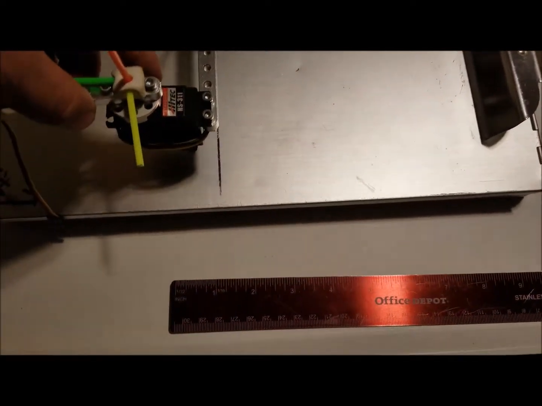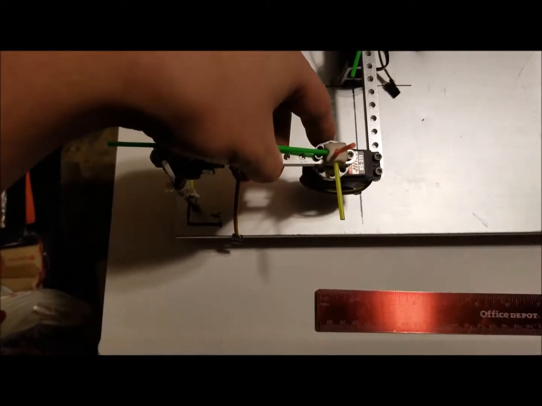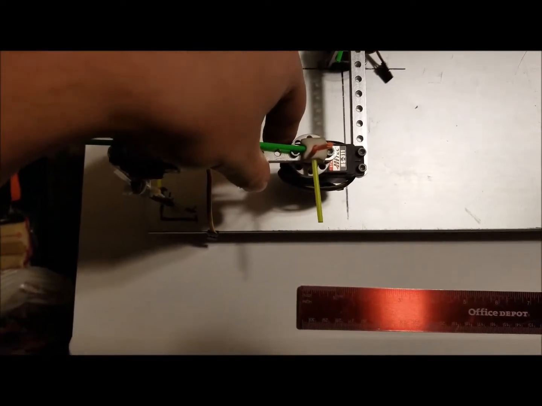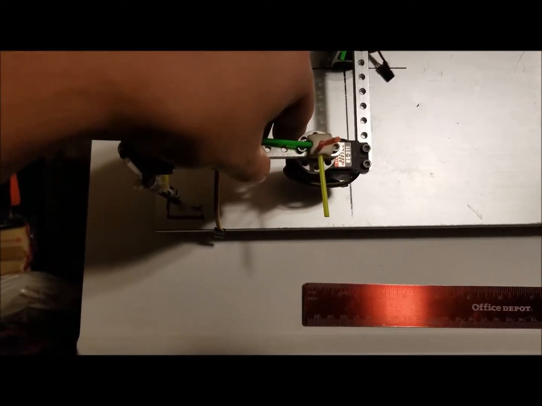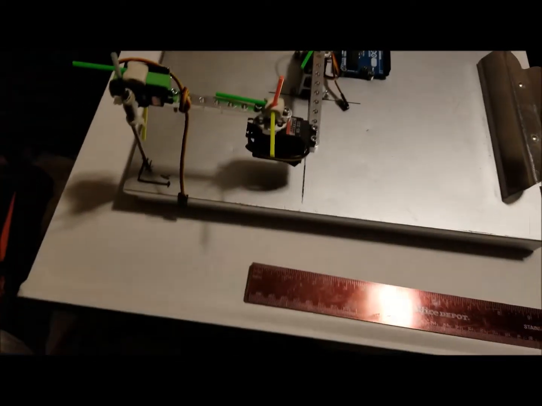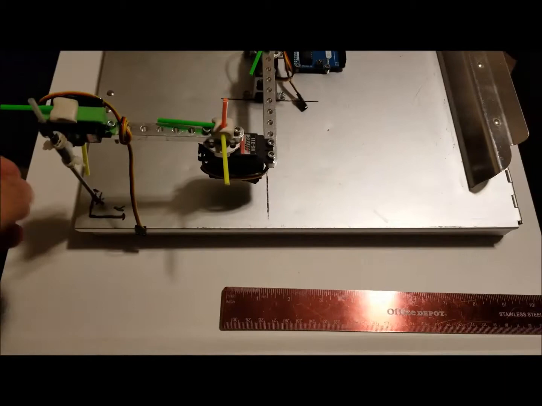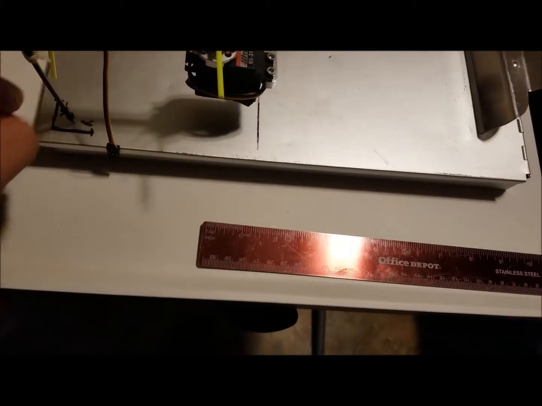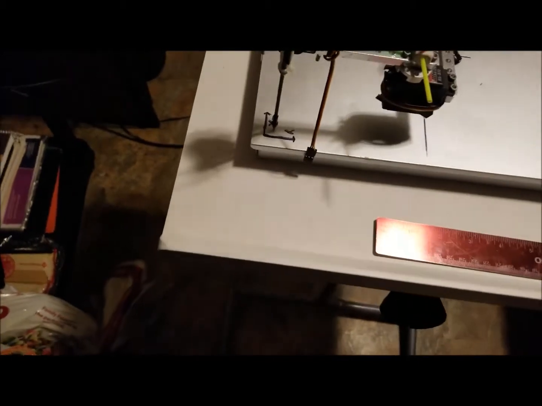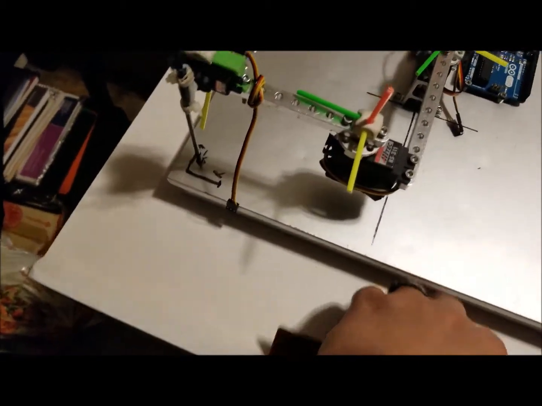And then here we're just going to rotate the second axis until it looks to be about perpendicular with it. The system does not do well with squares, so you can't put a square to it and attempt to make it better. And the end effector is kind of wobbly, so measurements are a little off.